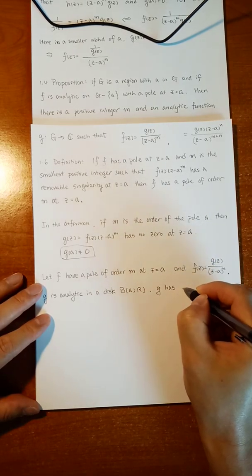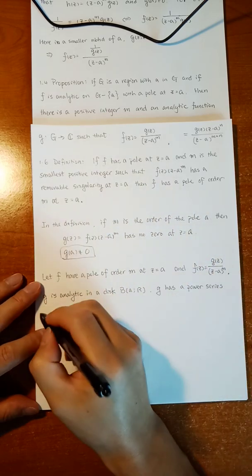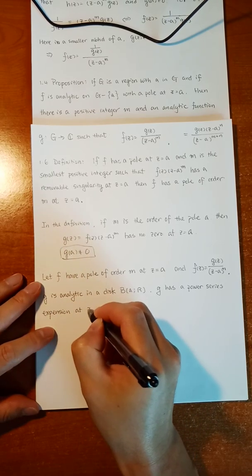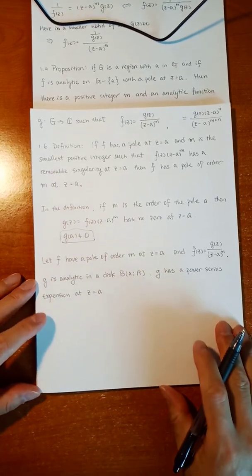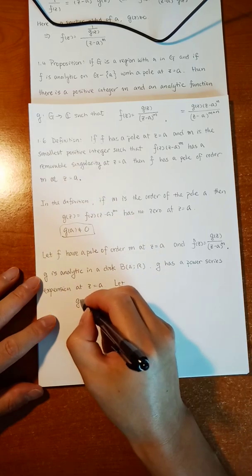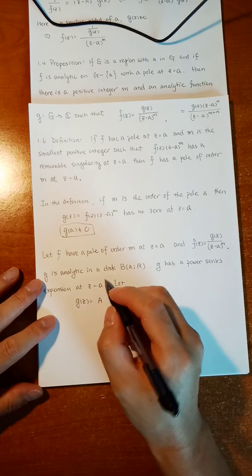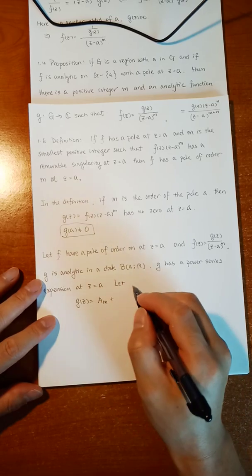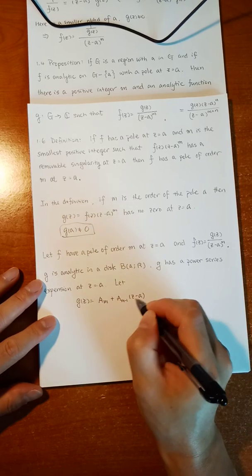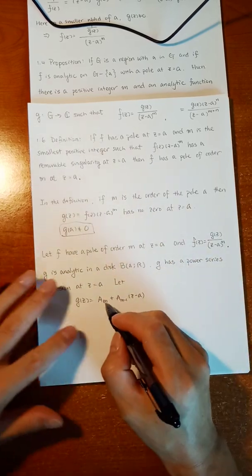g has a power series expansion at z equal to a. So let g of z be a_m plus a_(m minus 1) times (z minus a). So here we don't start from a_0 because later we will see why we don't want to start from a_0. We just put a_m.